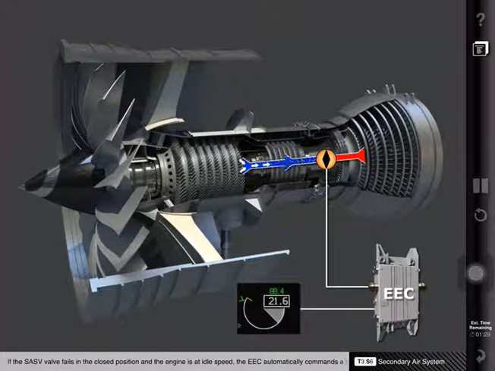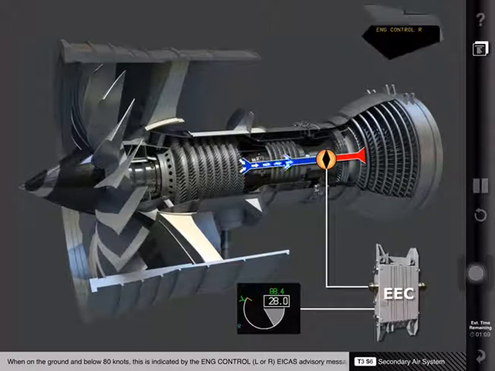If the SASV fails in the closed position and the engine is at idle speed, the EEC automatically commands a higher engine idle speed. This prevents ingestion of turbine annulus gases into the SAS system. When on the ground and below 80 knots, this is indicated by the engine control left or right ICAS advisory message.